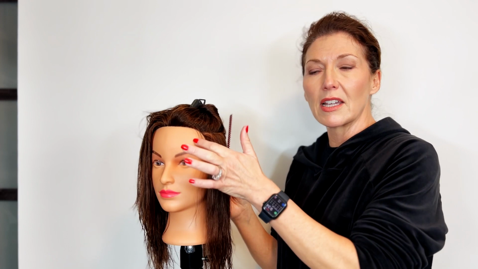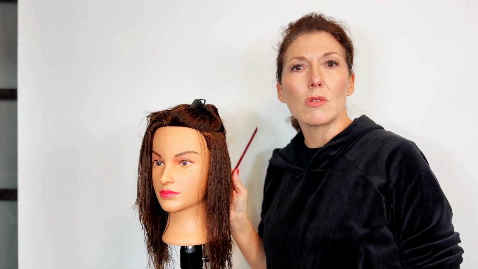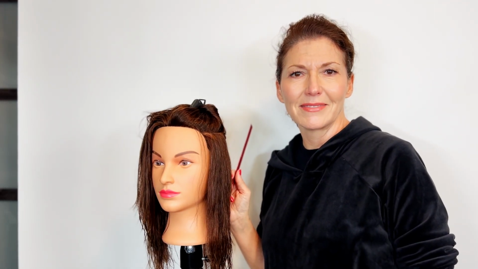Well, I hope this has helped you. Really think about it. Think about every single person who sits down in your chair. Find the round of the head. Find the O-bone. Connect the dots. It'll make you a better hairstylist. I guarantee it. Until next time.